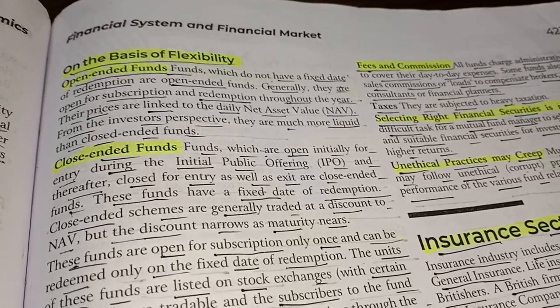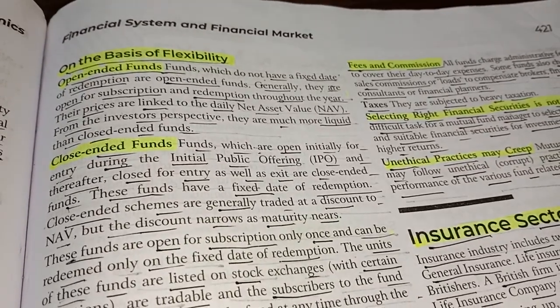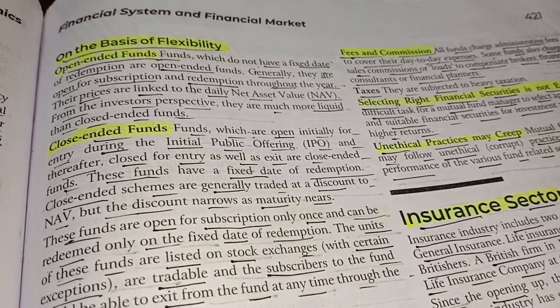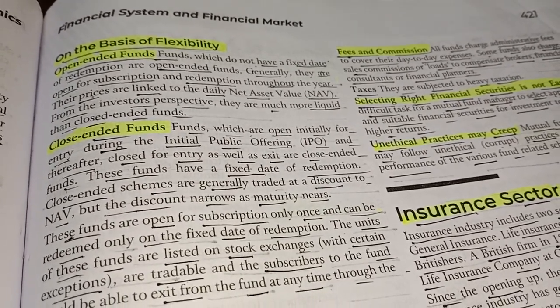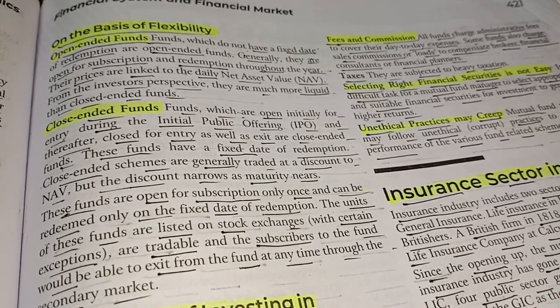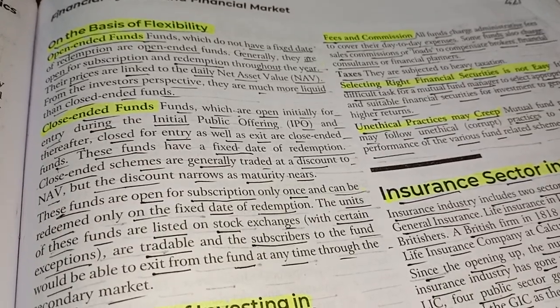These funds are open for subscription only once and can be redeemed only on the fixed date of redemption. The units of these funds are listed on stock exchanges, with certain exceptions are tradable, and subscribers to the fund would be able to exit from the fund at any time through the secondary market.